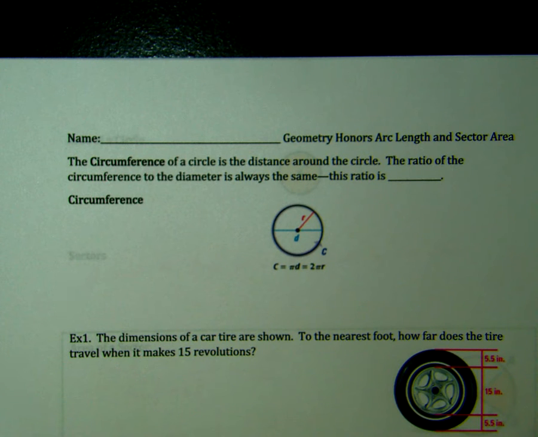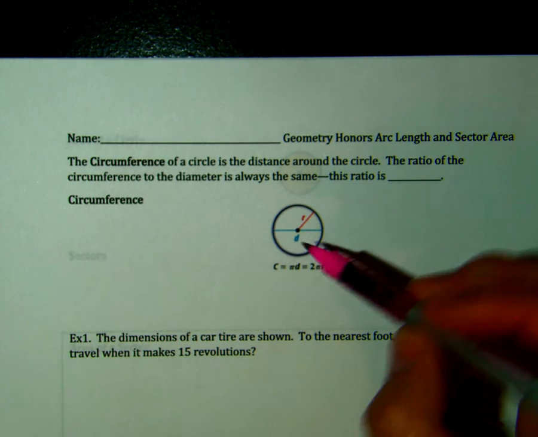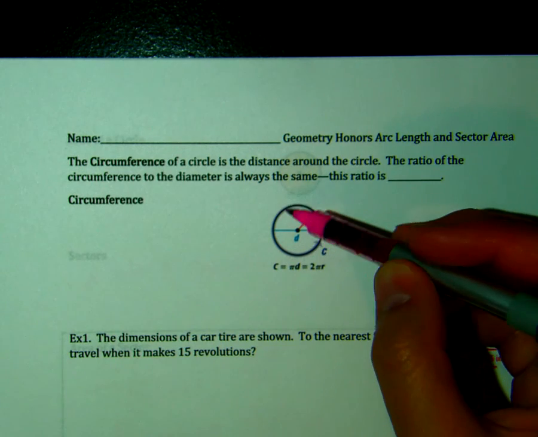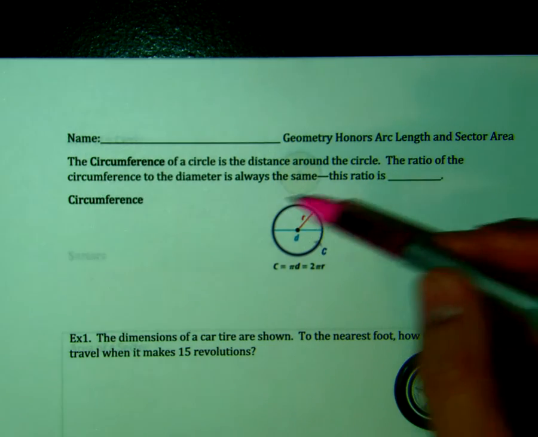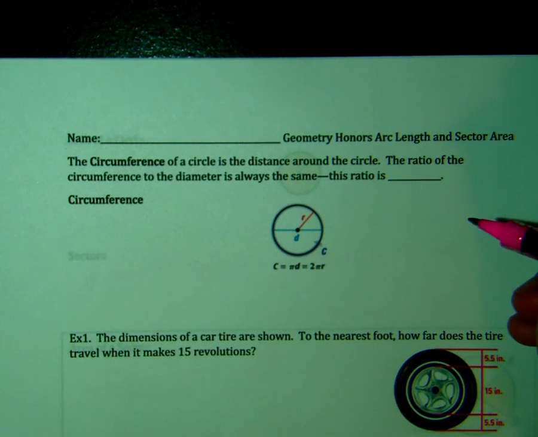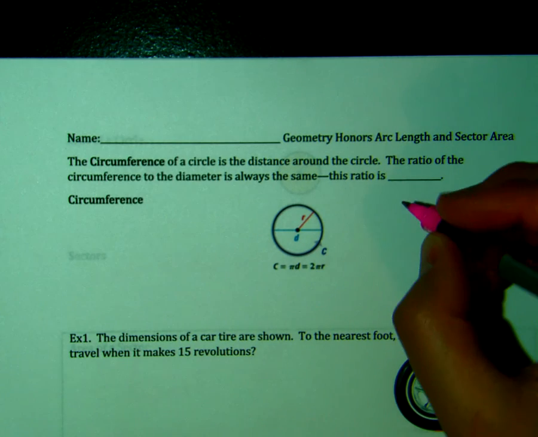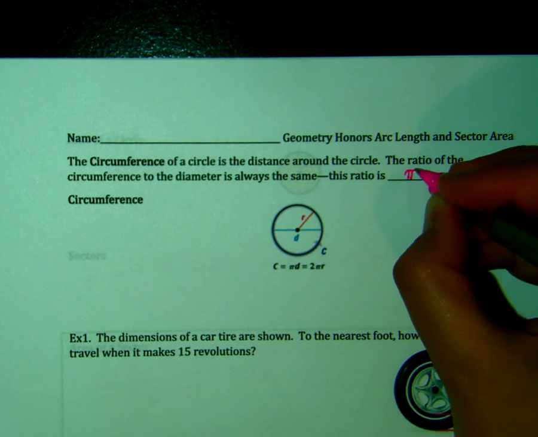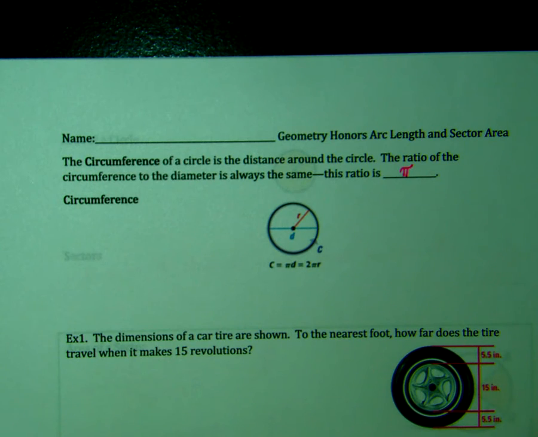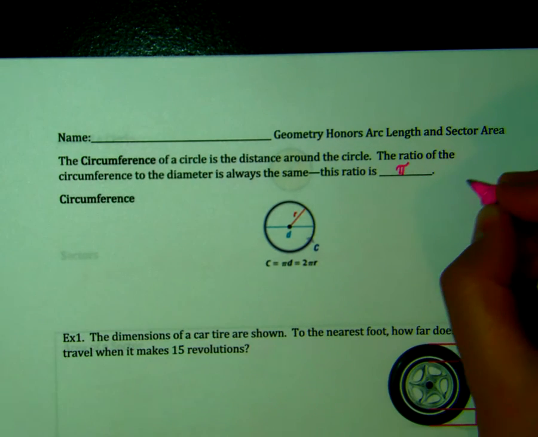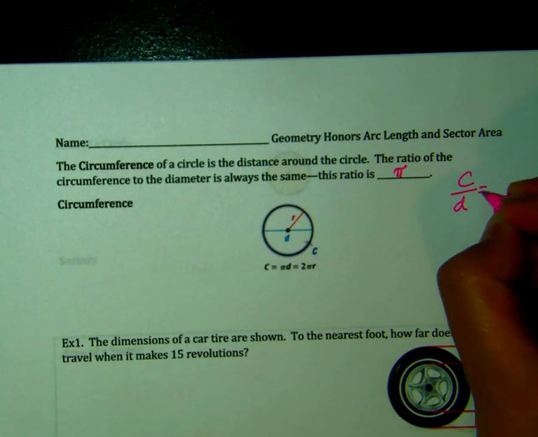So, to start off here, arc length has a lot to do with circumference. So circumference is really just the name for the perimeter of a circle. And so the ratio of the circumference to the diameter is always the same. It's a constant. It is the circle constant. It is pi. Okay, so that's how pi is derived. Pi is the circumference divided by the diameter.